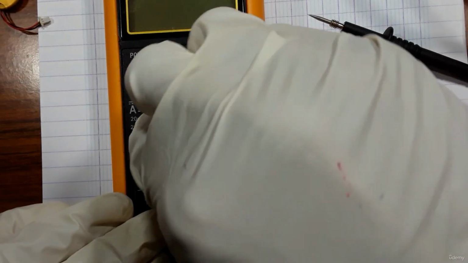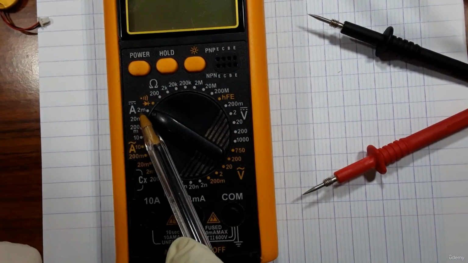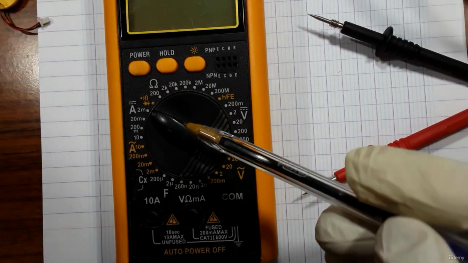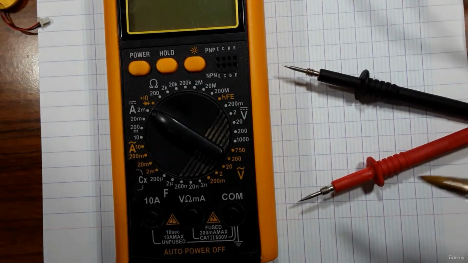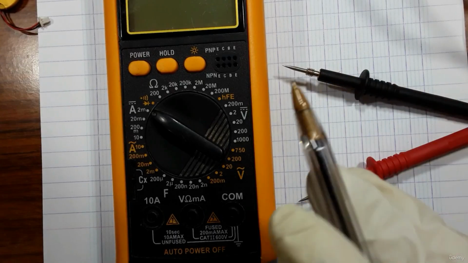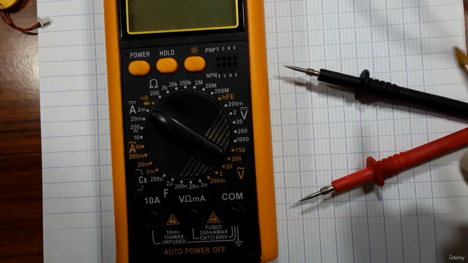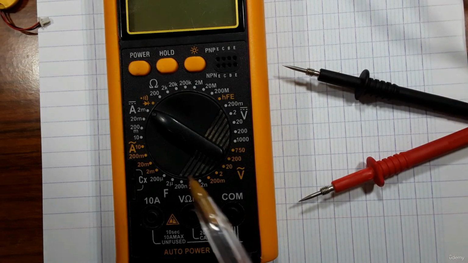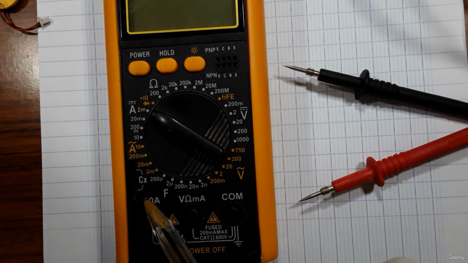You should select this. For example, I can select 2 milliamps, and then you should connect the probes of the multimeter in series, not in parallel but in series with the circuit. And then you can measure the amps that flow in this circuit.